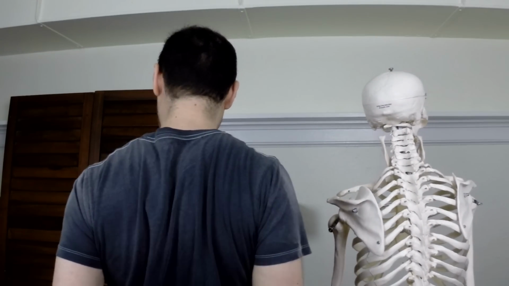Other muscles that can get weak from constantly being in that bad posture position, which you should try to avoid, are your middle traps, which retract your shoulders, so they bring your shoulder blades together, and your lower traps, which retract your shoulder blades and also depress them, so they bring them together and down. So your middle traps and lower traps get weak, and your levator scapulae and upper traps can get tight. And this is an issue because it can interfere with proper scapulohumeral rhythm.